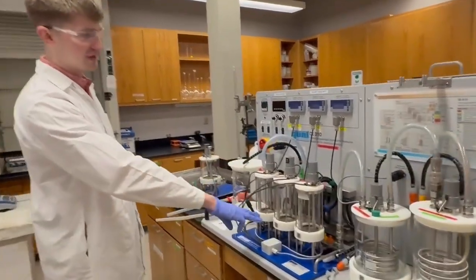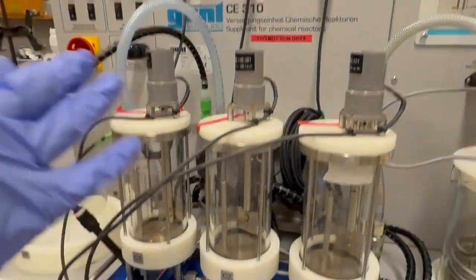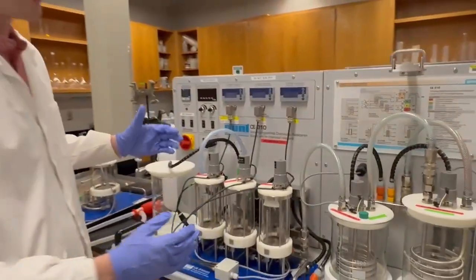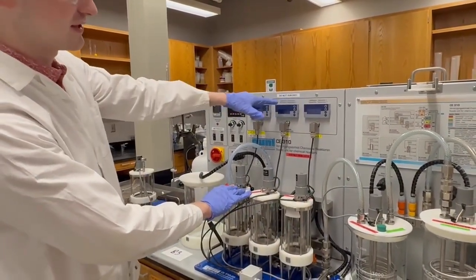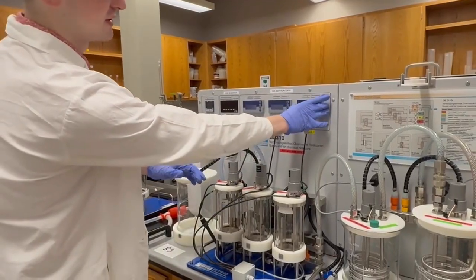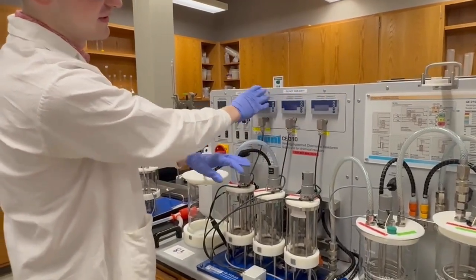Over here, these are going to be 3 CSTRs. Important to note, I don't know why it's like this, but for your data purposes, this will be CSTR 1, 2, and 3. But your conductivity readings are going to be flipped. So this is the conductivity reading for 3, 2, and then 1.